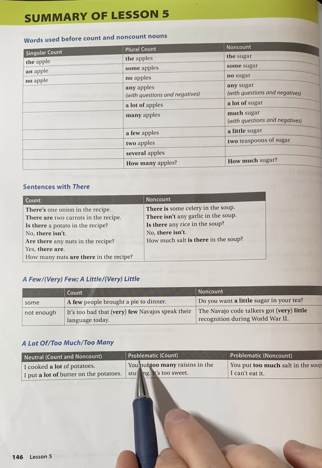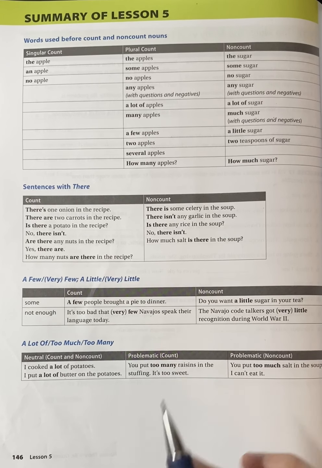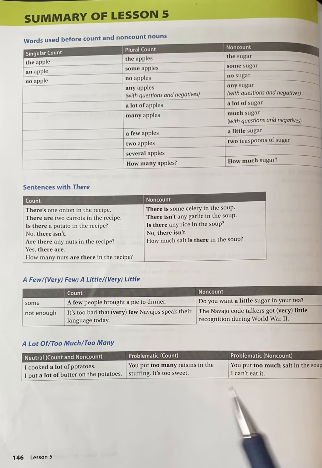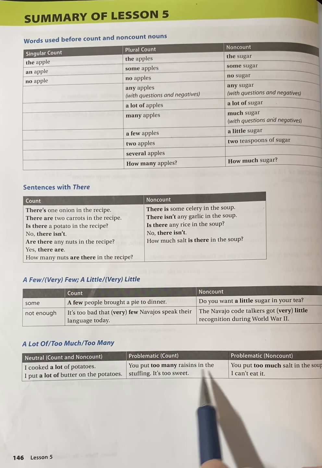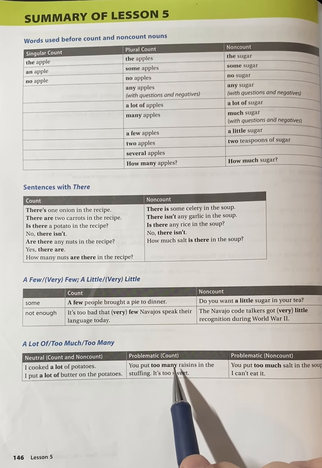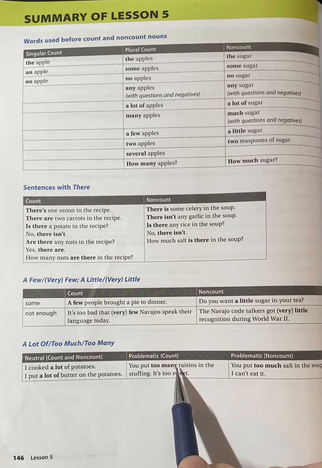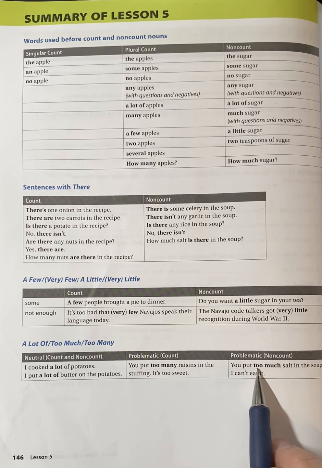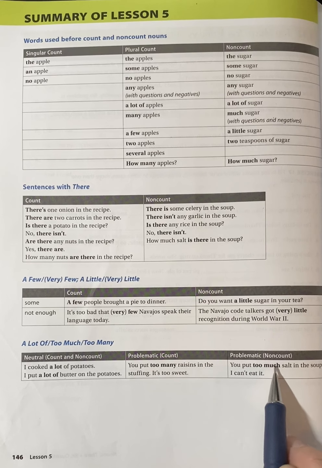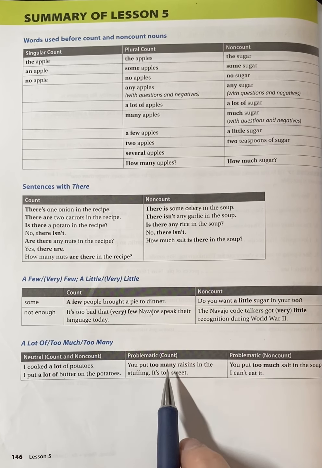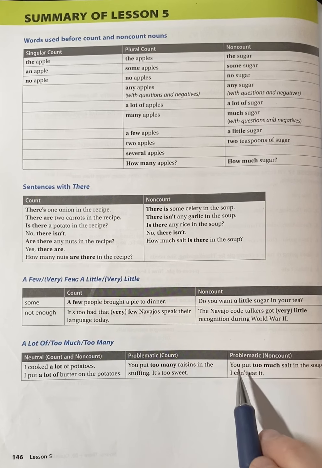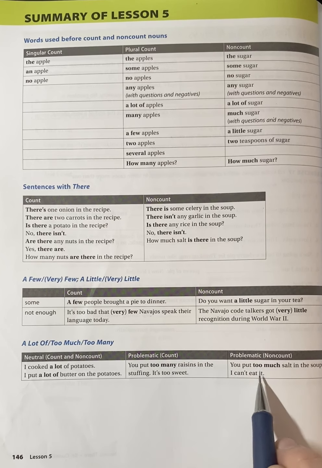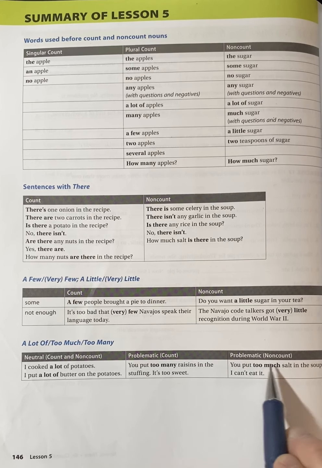Let's look at situations that are problematic. In other words, we use these terms. In this case, we use too many to show a problem. You put too many raisins in the stuffing. It's too sweet. That's a problem, too sweet. So too many means a problem. For non-count, problematic, you put too much. Too much is used for non-count. Too many is used for counting. You put too much salt, non-count, in the soup. I can't eat it. So it indicates a problem. Problematic.